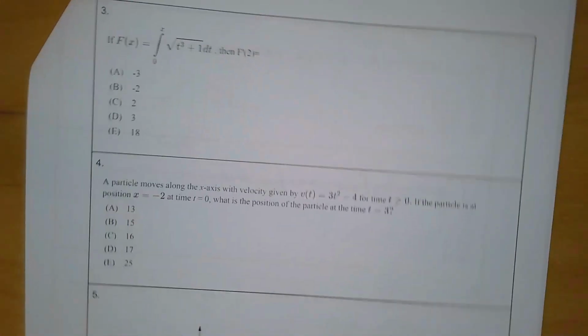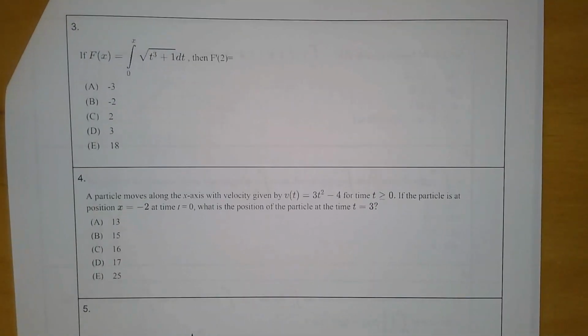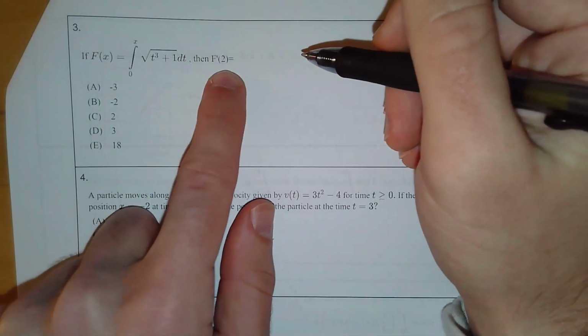Easy. Okay. Number 3. If F of x is the integral from 0 to x of the square root of t cubed plus 1, then the derivative of F at 2 is, so what this is saying is we're going to take the derivative of this, and then we're going to plug in a 2.